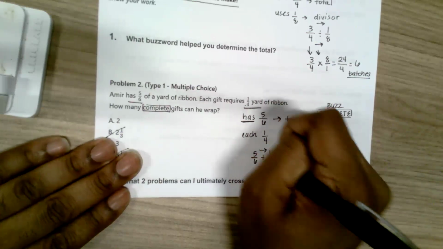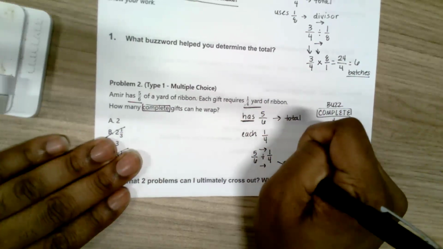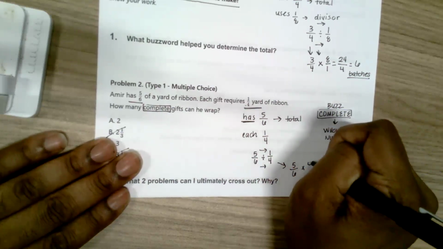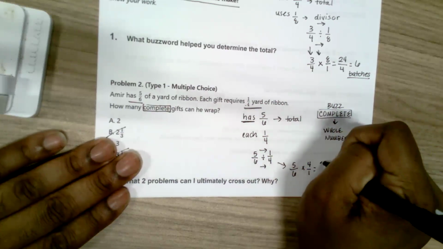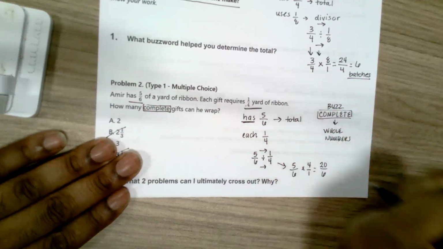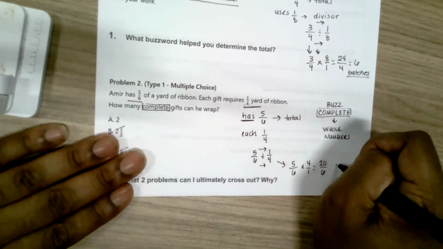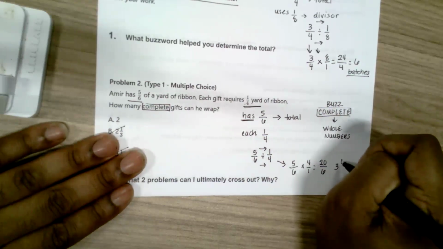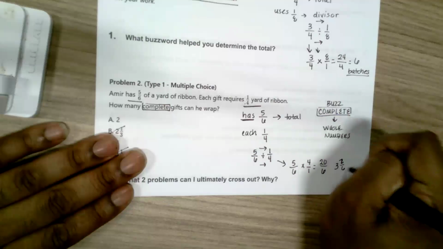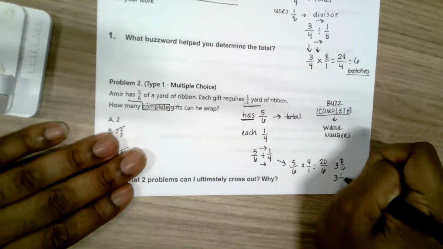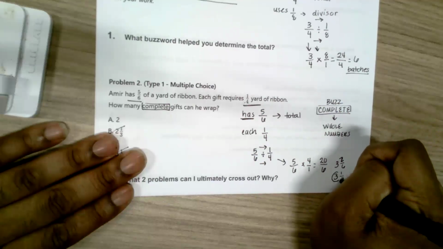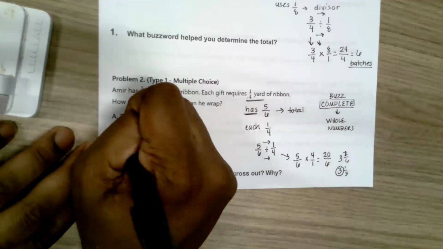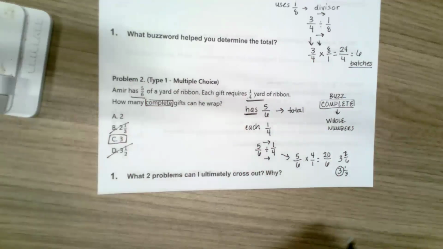Since I cannot divide across, I have to multiply 5/6 by the reciprocal. That'll give me 20/6. 6 goes into 20 three times, and 2/6, which is 3 1/3. But because we want complete, we're looking for a whole number. So our answer is C.